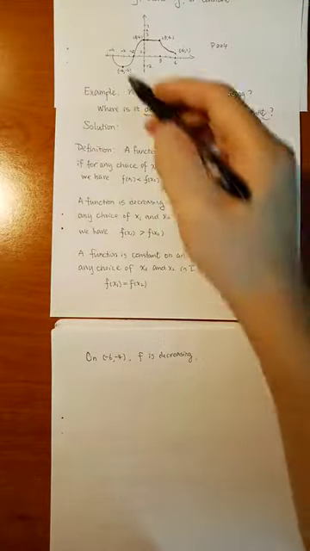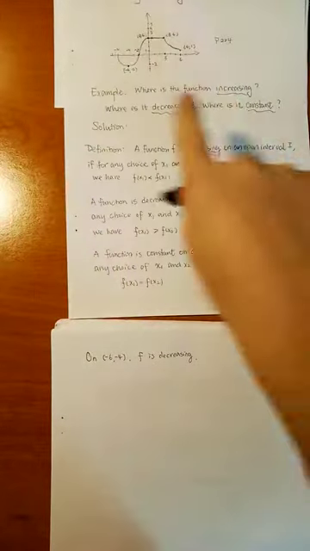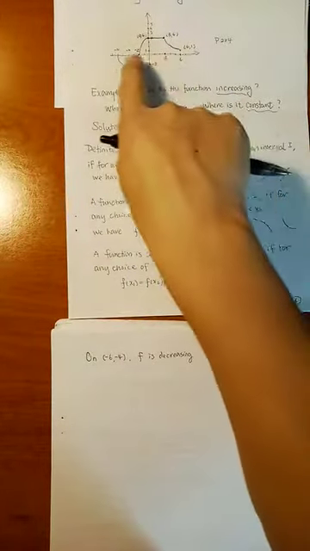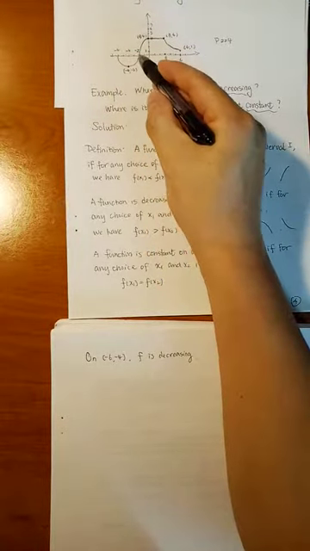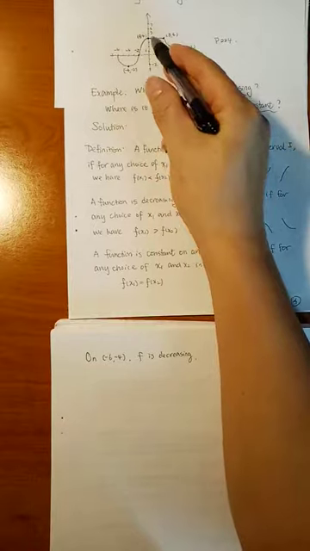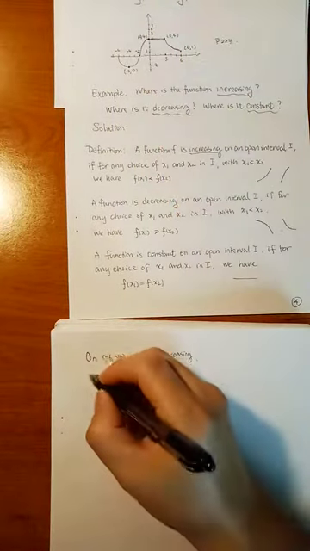We're talking about the domain, along the x-axis. So -6 to -4 is decreasing. Then -4 to -2, and -2 to 0, the whole thing together is increasing.